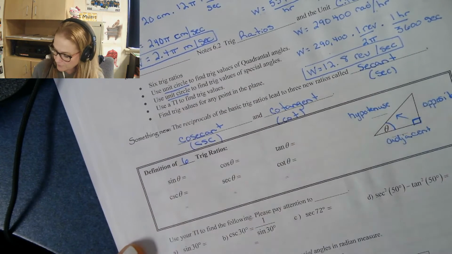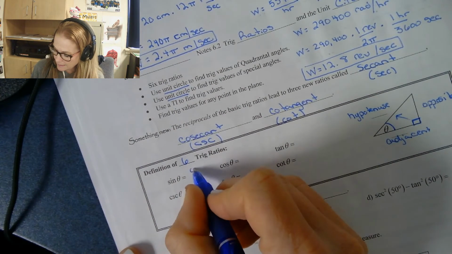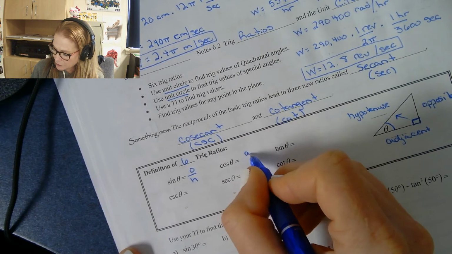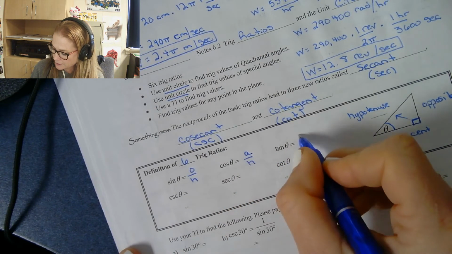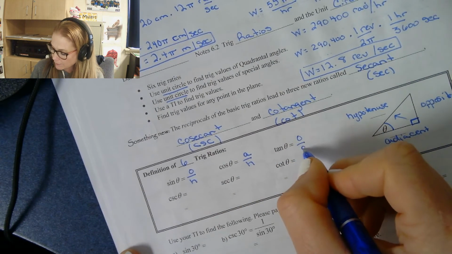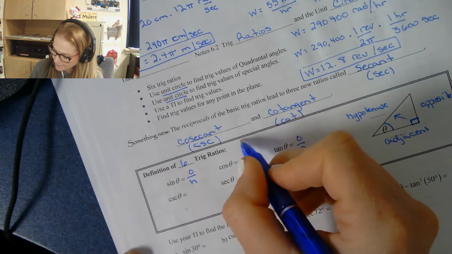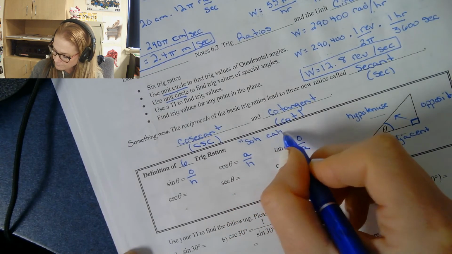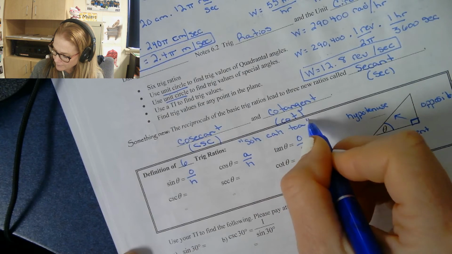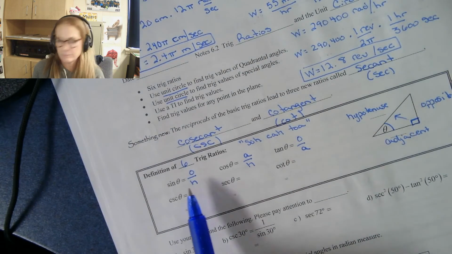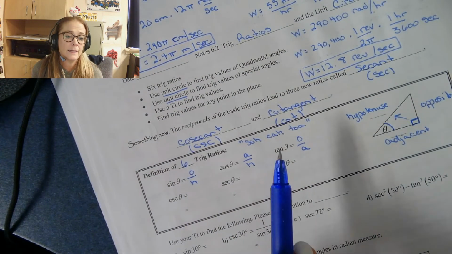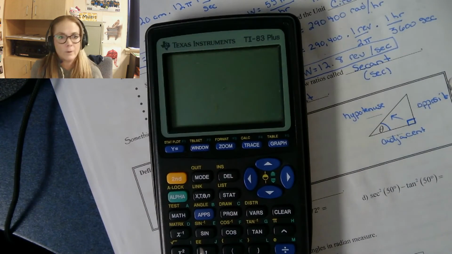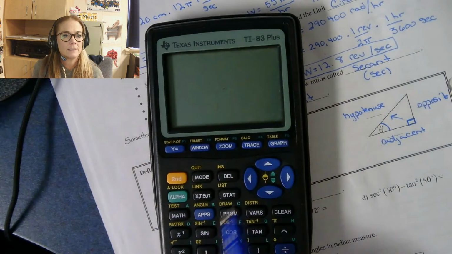Okay, so SOHCAHTOA. Sine is opposite over hypotenuse, cosine is adjacent over hypotenuse, and tangent is opposite over adjacent. So that's that SOHCAHTOA. That's how it's universally sort of remembered. Now, when I was in your shoes, we just kind of had our calculators, not these.